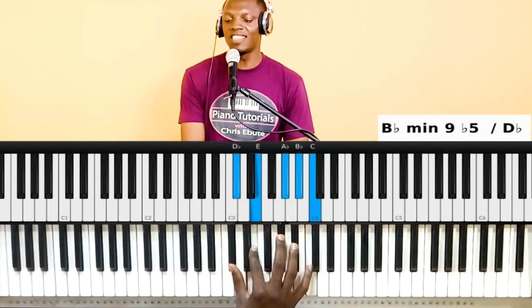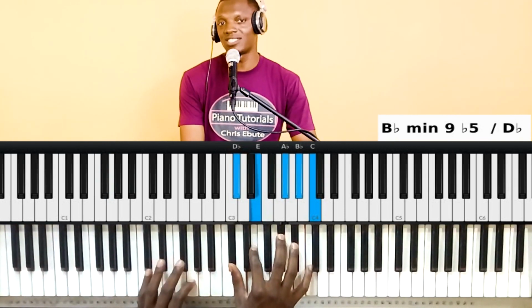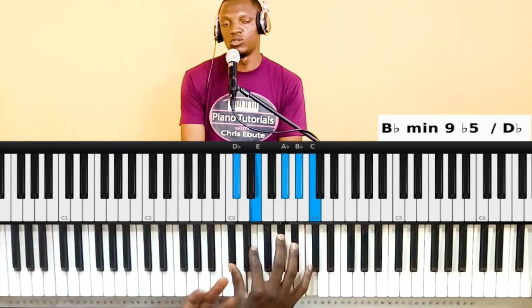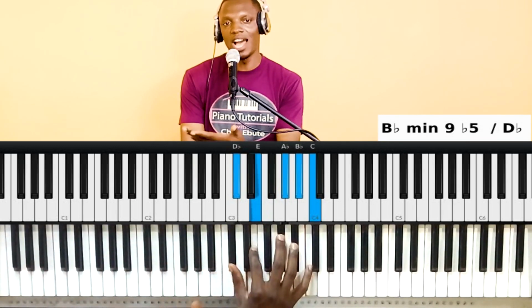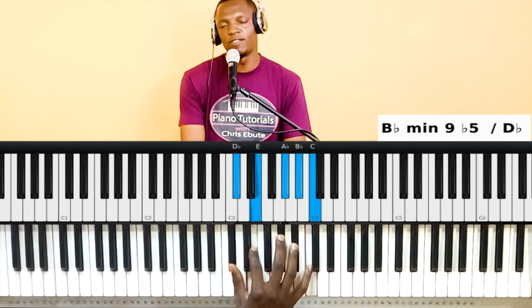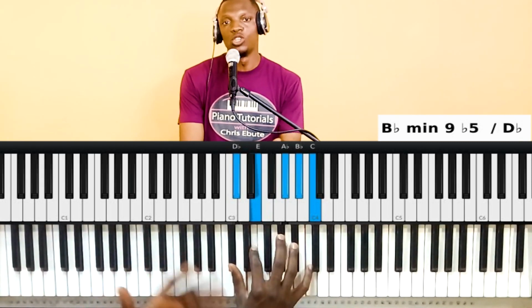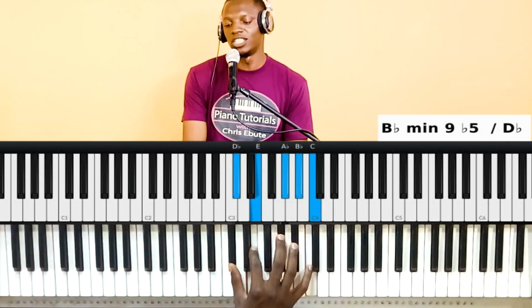Now you can see that I'm using all the fingers. If I had the root, I might not have an extra finger for the root if I want to use the right hand. So taking out the root gives me more options to add more notes to the chord, making it a bigger chord. That's basically one of the reasons for rootless voicing. It just gives you more fingers to use to add more notes to the chord that you are playing.